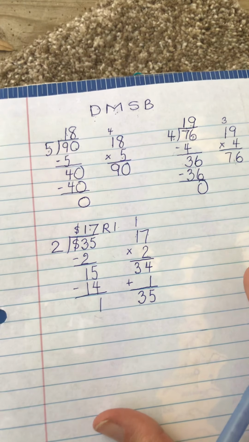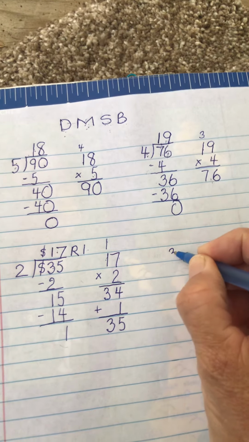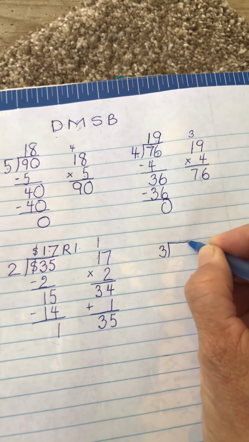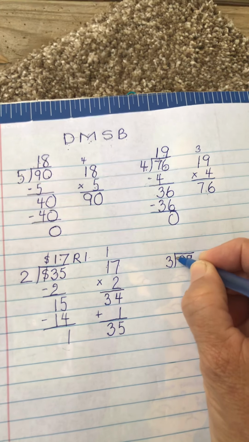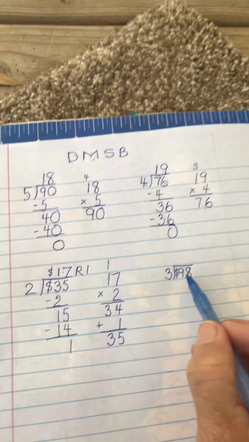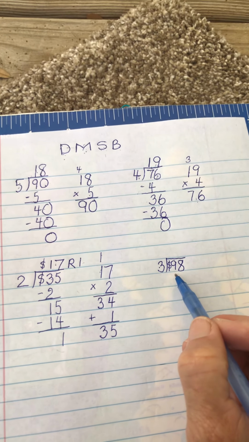Let's try that again, okay, with a different problem. So let's put 3 into 98 like this, okay? And we're going to make that $98 too. So it's the same thing as 3 people sharing $98. Let's see what they each get.